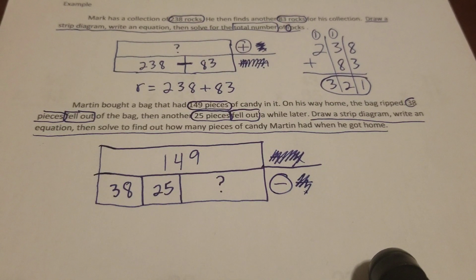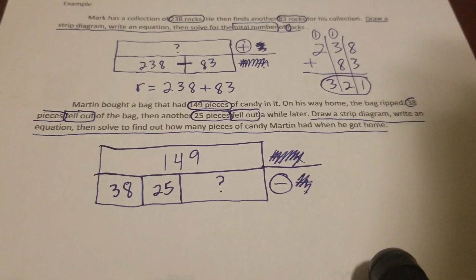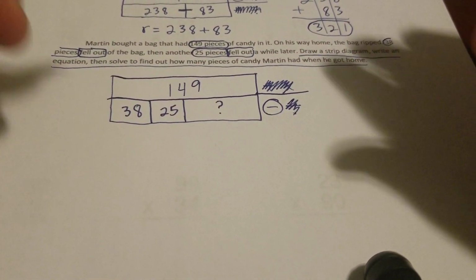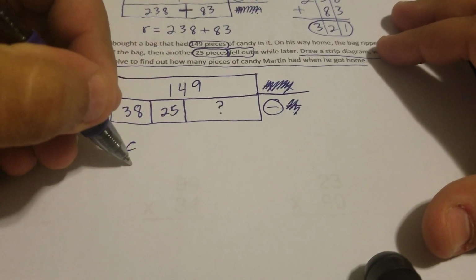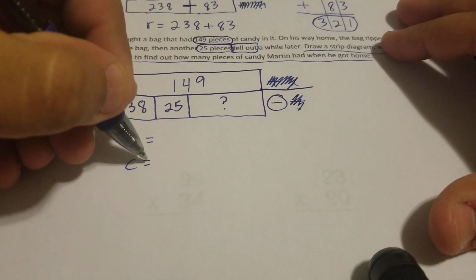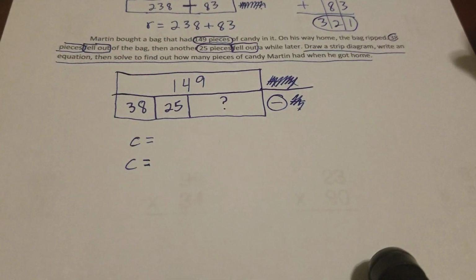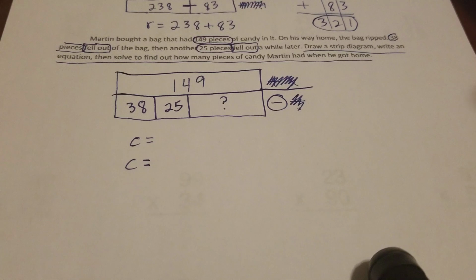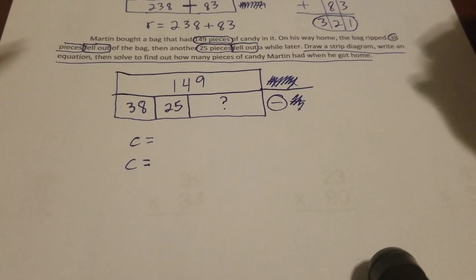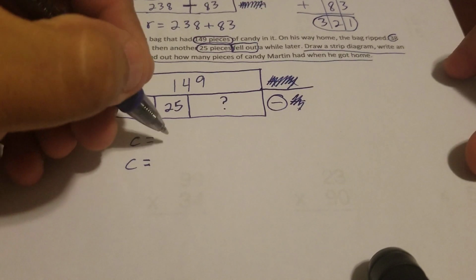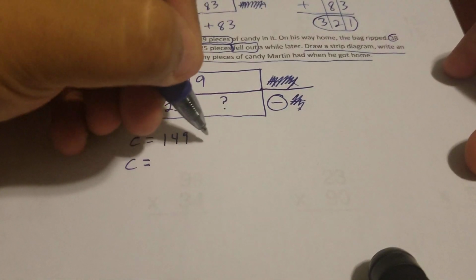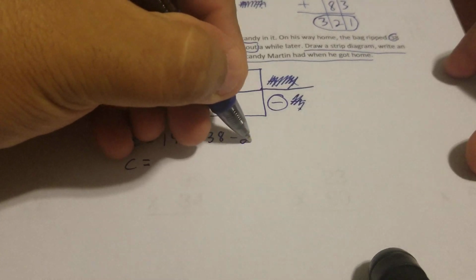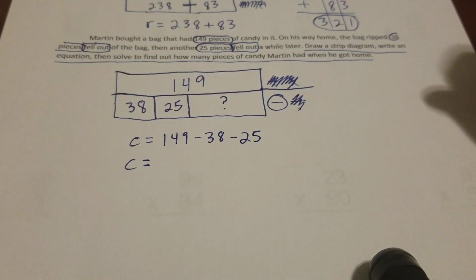So there are 2 ways to go about this. And I'm actually very proud of my students because they're able to tell me the 2 equations. It's amazing just how my students think sometimes. I've known that they see it one of 2 ways. They tell me that they take the 149, they subtract the 38 first, then they subtract the 25.